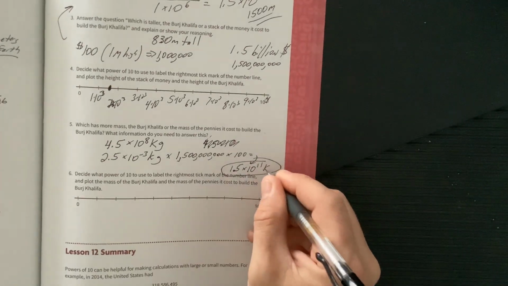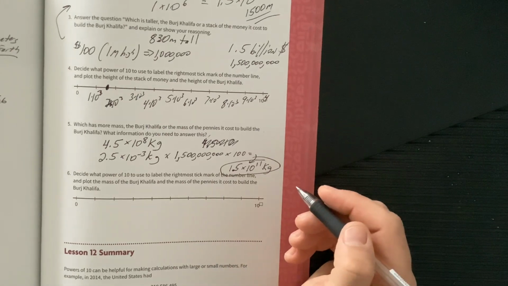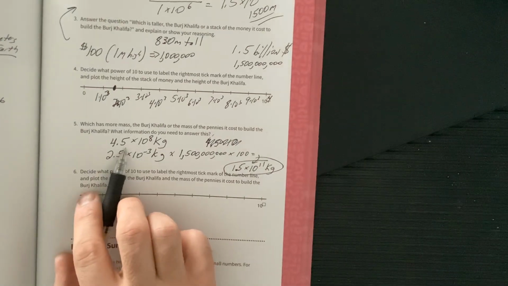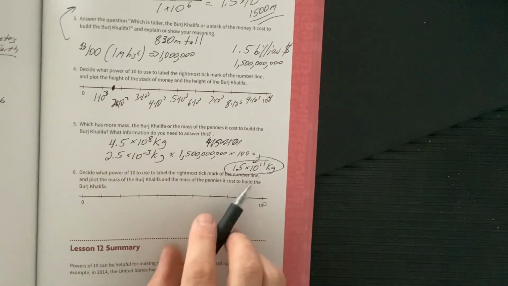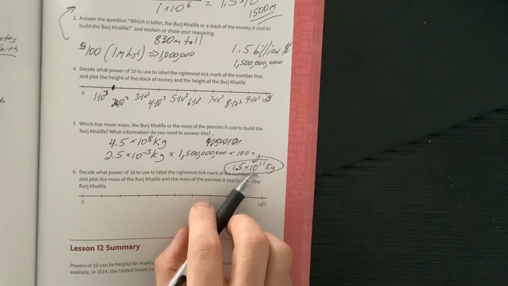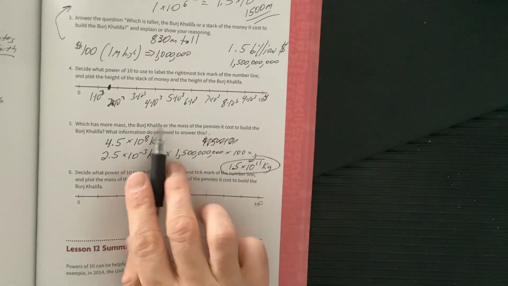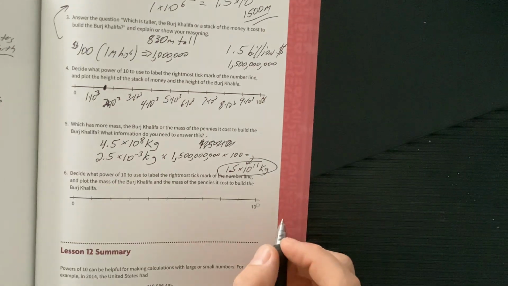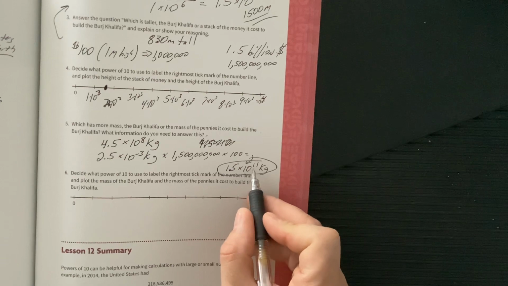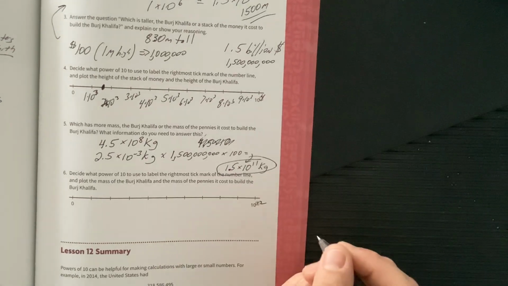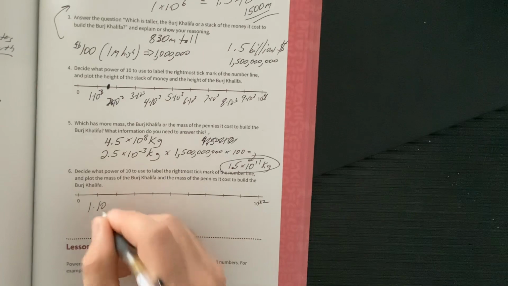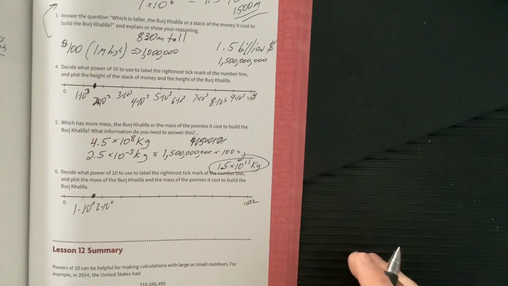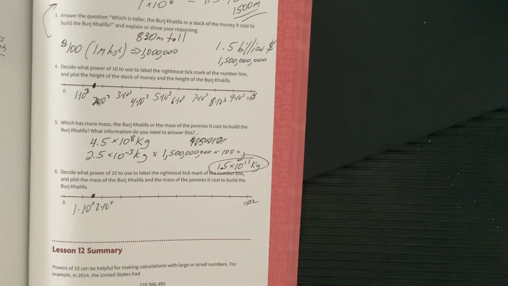All right. So again, what is more weight-wise? Well, here's the weight of the Burj. Here's the weight of the pennies it costs to build it. Probably like the pennies. Yeah, the pennies are definitely bigger, by 1,000 times. 10 to the third. So again, if I was going to graph that and I want to graph 10 to the 11th, I'd put 12 over here, one bigger. 1 times 10 to the 11th, 2 times 10 to the 11th, and so on. We've done enough of those. I think you got it. 1.5 is again between 1 and 2.